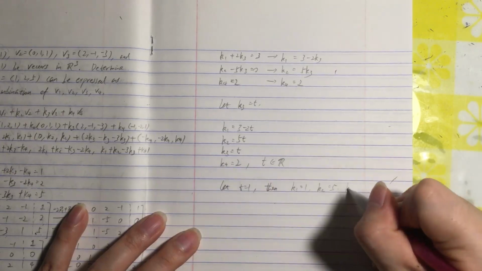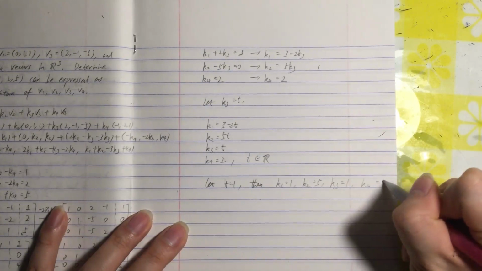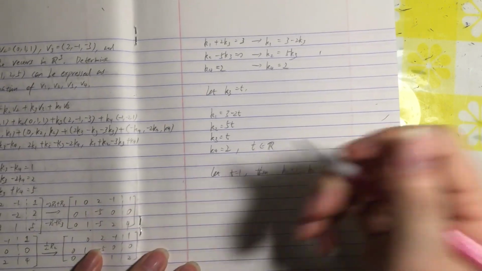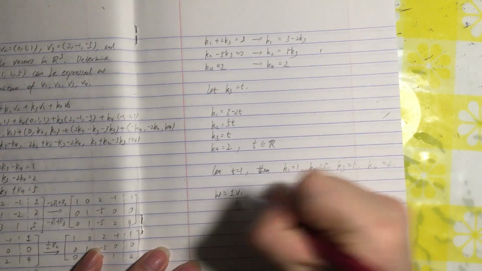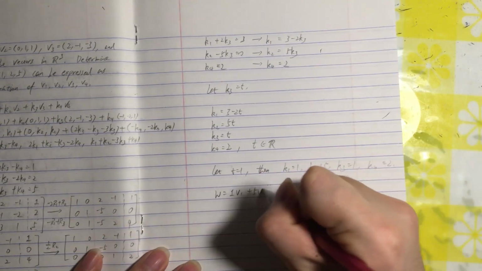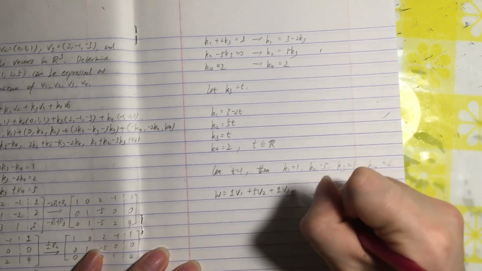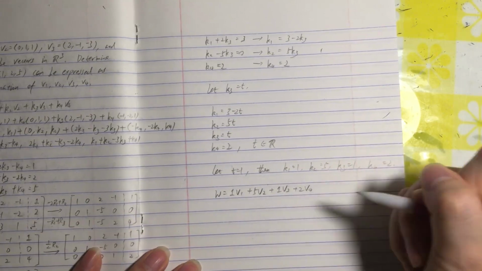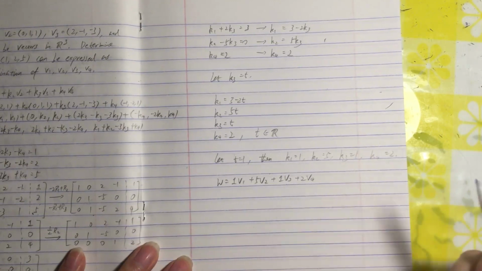K3 equal to 1. K4 equal to 2. So we can write W equal to 1 times V1 plus 5 times V2 plus 1 times V3 plus 2 times V4. We can write W as a linear combination of V1, V2, V3, V4.